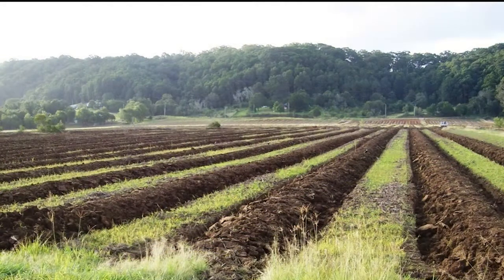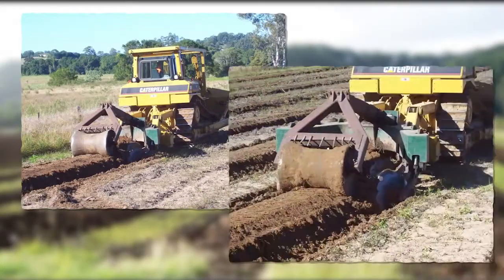On flat sites, where flooding or inundation occurs, you will need to consider a form of cultivation that improves the drainage conditions for your trees.